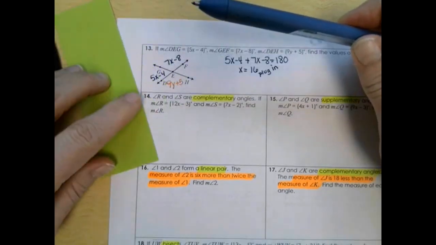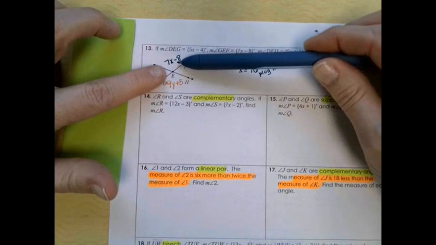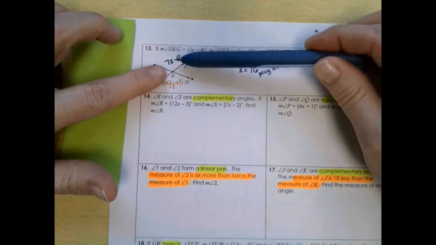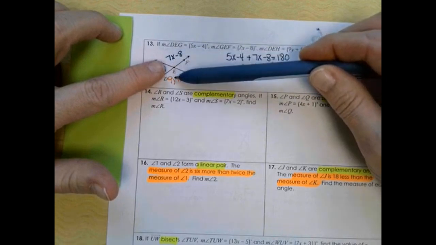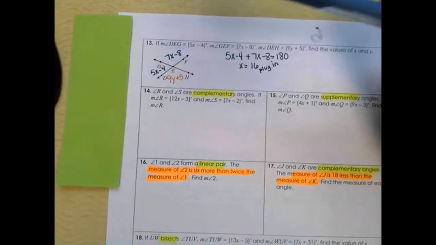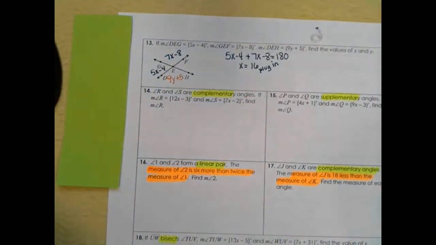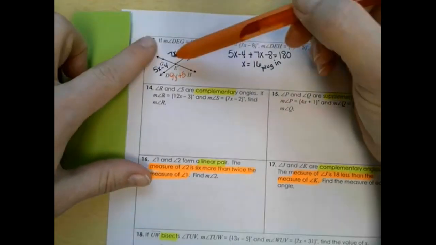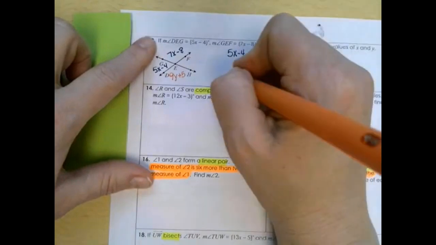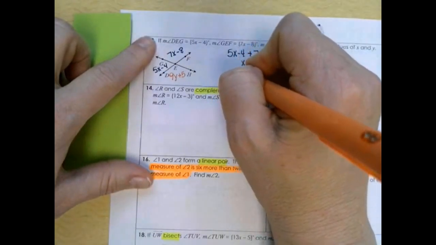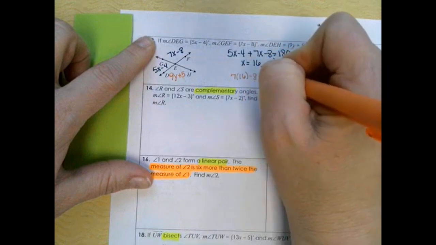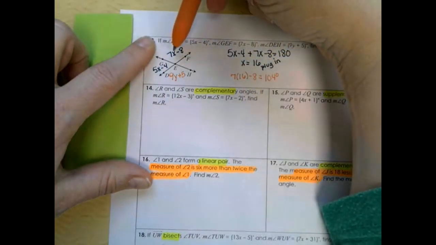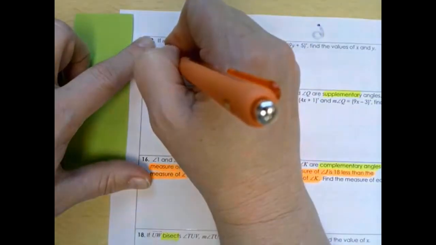The other thing I could do is plug the 16 in right here, and what do you know about these two angles? They are equal to each other because they're vertical angles. That's actually the way that I'm going to do this. If I plug the 16 here and I go 7 times 16 minus 8, that gives me 104. So right here, this angle is 104.